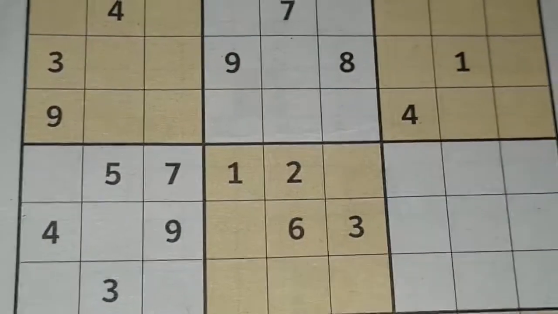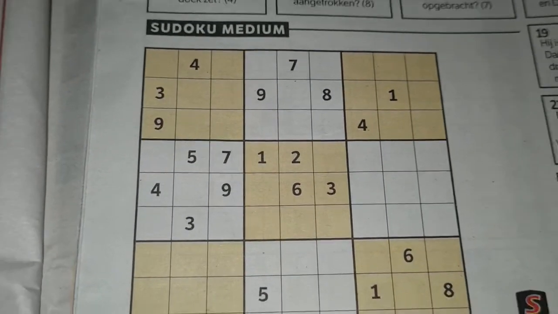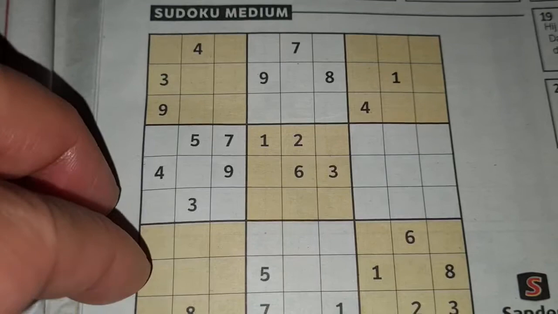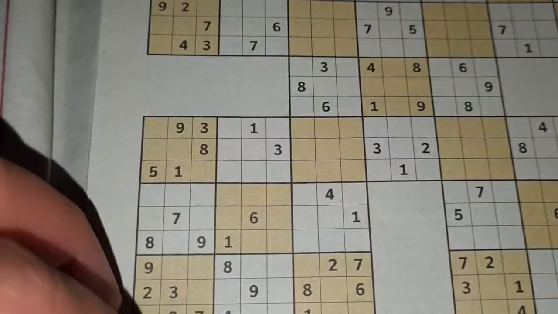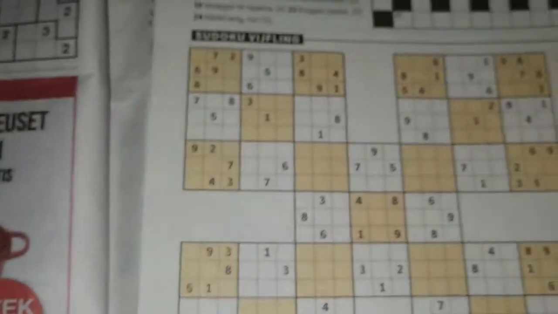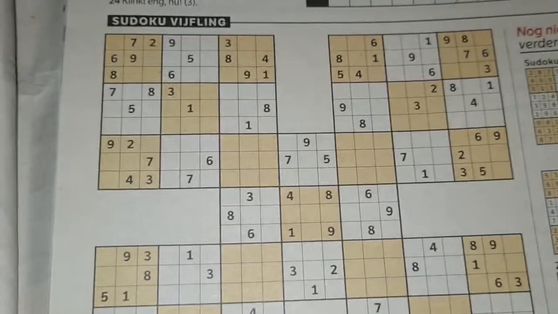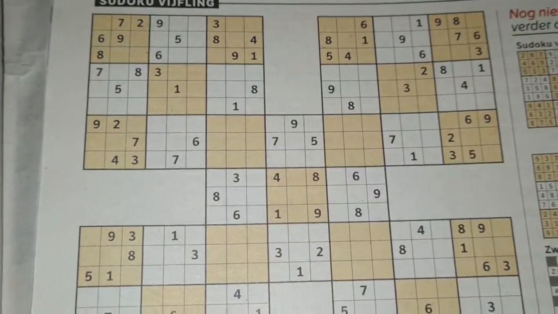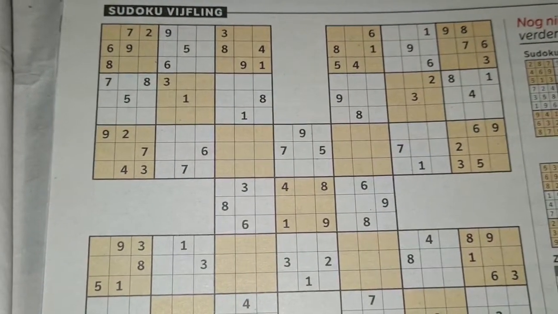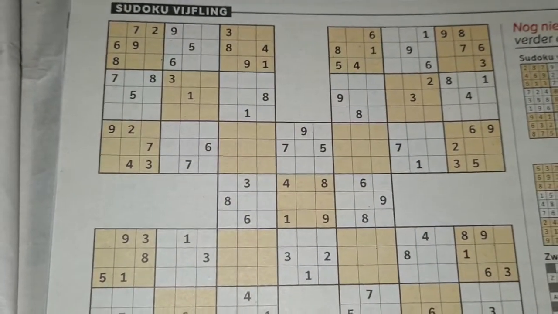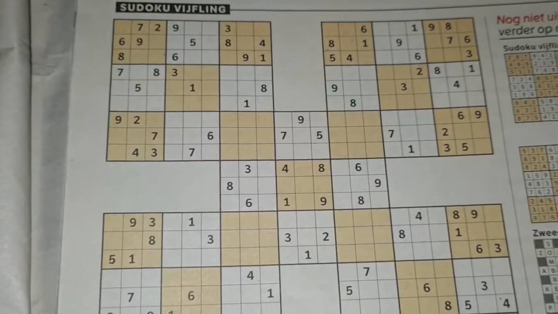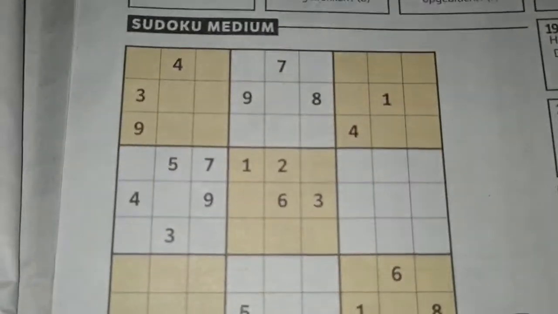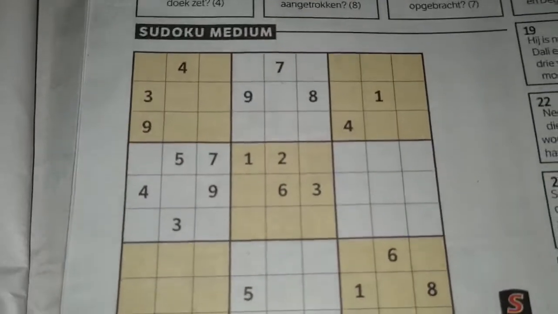We have here one regular Sudoku, well actually two, but the first one is a Sudoku Medium and the second one is a Quintuplet. And I've told you earlier I won't do quintuplets anymore. It will take me more than an hour to solve. I only post a link of this PDF file below this medium Sudoku.